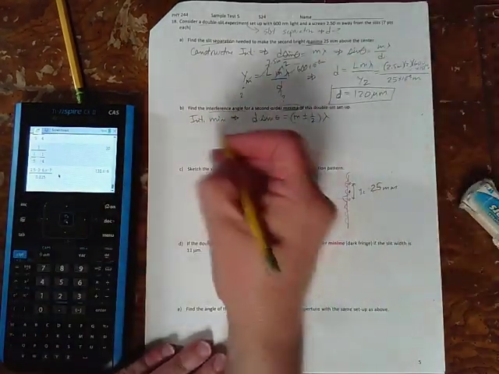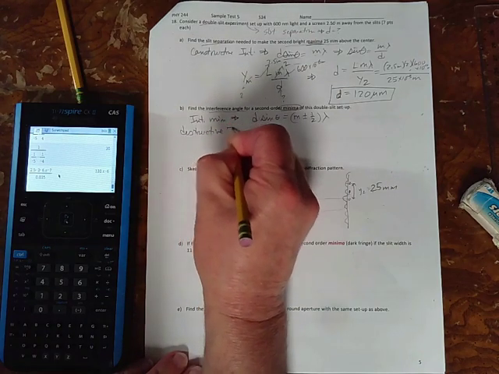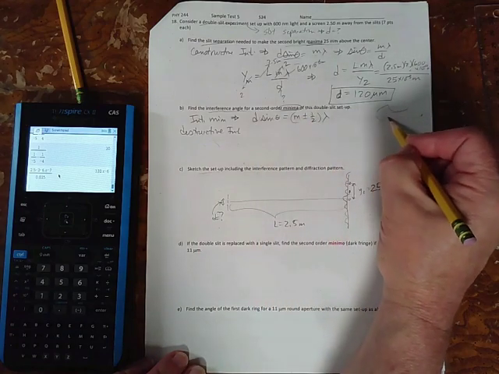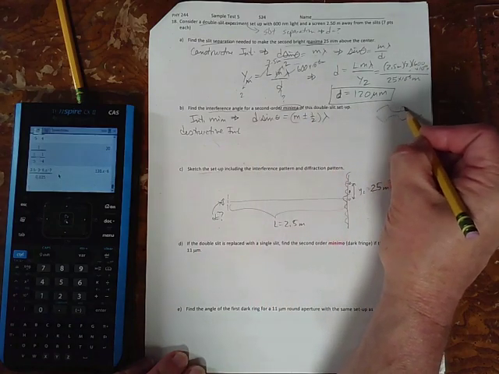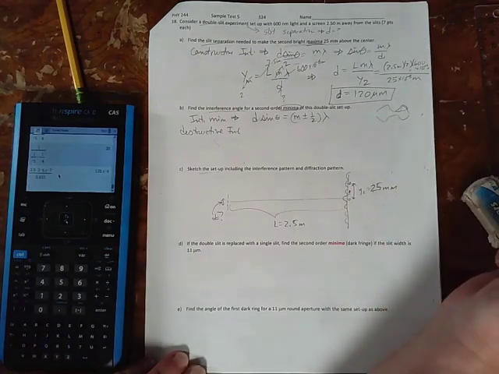Remember, destructive interference. We want the wavelength shifted so that one is up while the other is down and vice versa, so they cancel each other out.